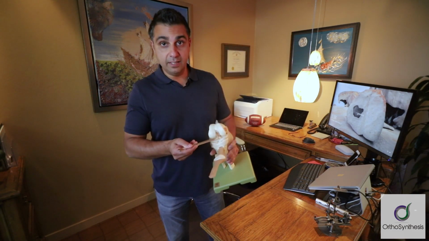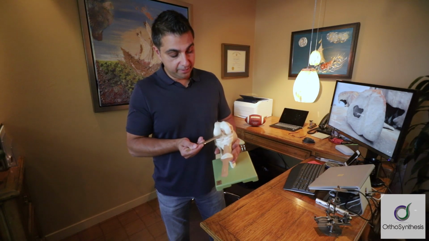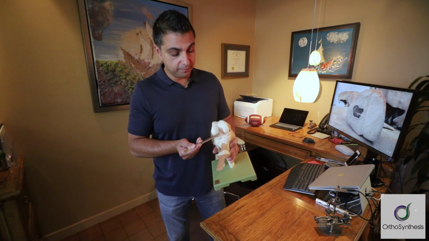Now you have an ACL injury. What are we going to do about it? The good thing is that we have great treatment options for this. Right now, for pro athletes, the gold standard is bone-tendon-bone autograft. The ACL ligament, right there, is the one that gets torn.